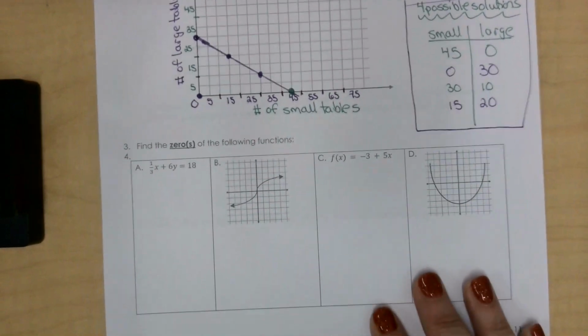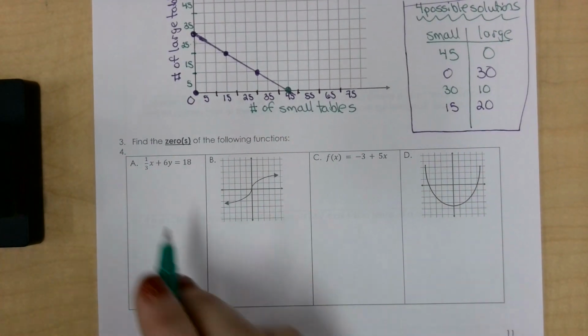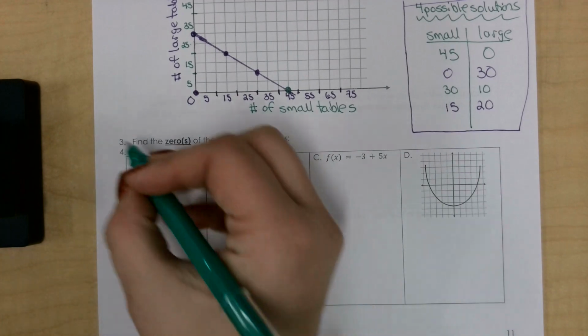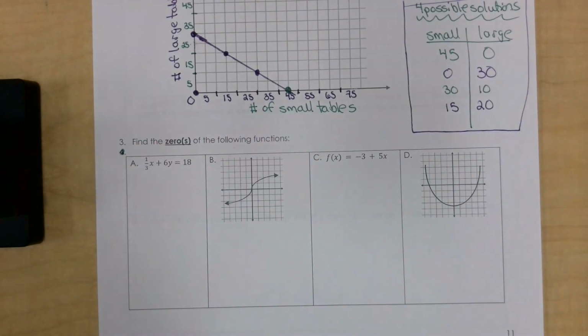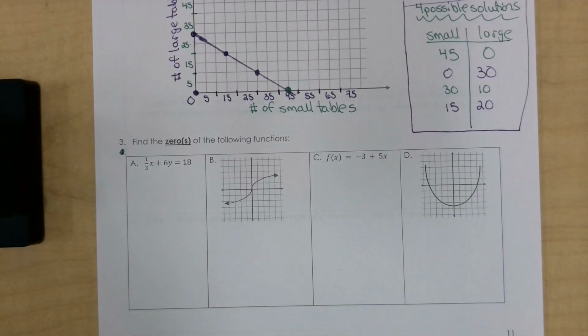Alrighty, we're just going to practice finding the zeros of some functions, and then we will be done with this video. So find the zeros of the following functions. There is no number 4. A. Looks like I am doing this algebraically.